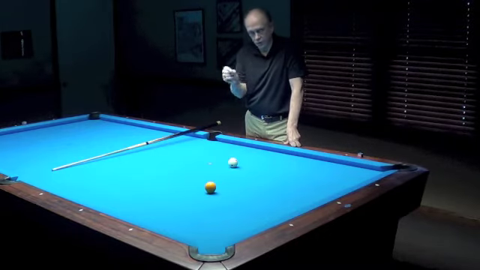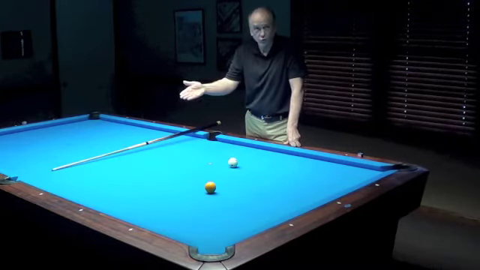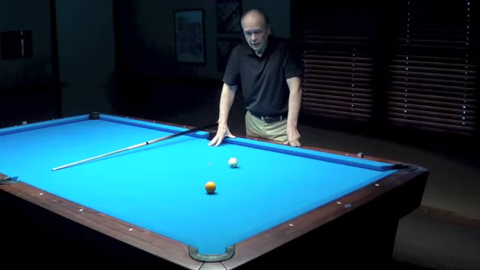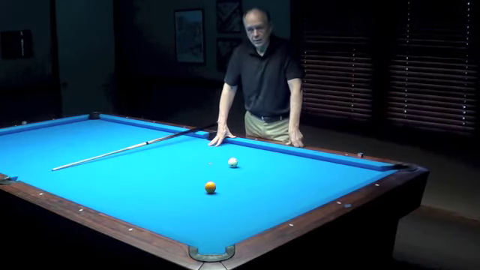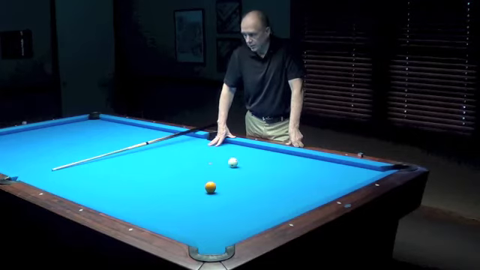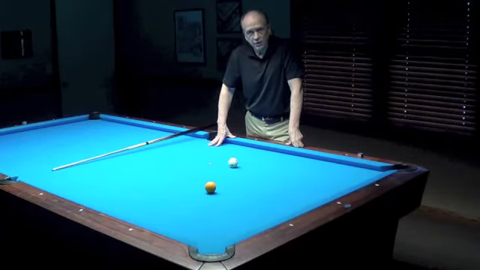If you want to use a little spin, a little inside or outside, you certainly can. Now, it takes experience to learn to use spin. Any player that's learning the game should start off with center ball. Work on your center ball alignment, your center ball aiming. That's where you should start. Learning to develop an alignment to make straight in shots or to make any shots with center ball is a refinement that all players should strive for.